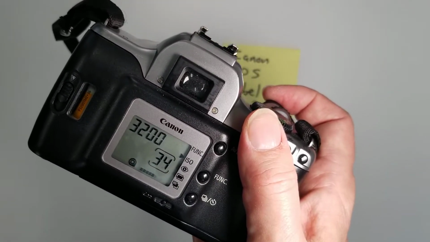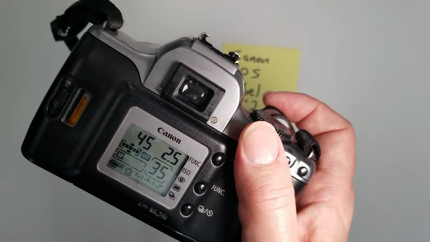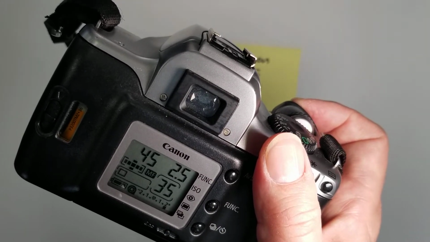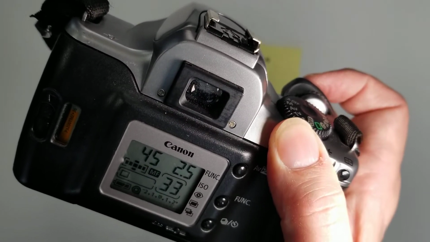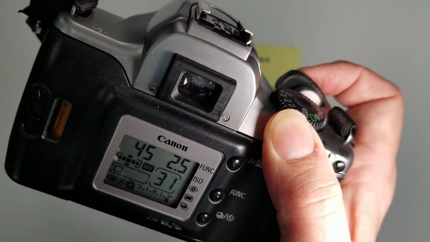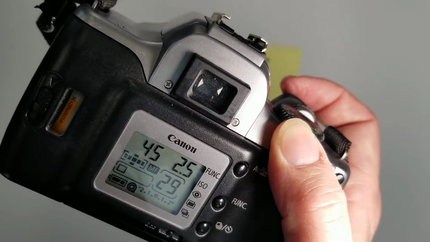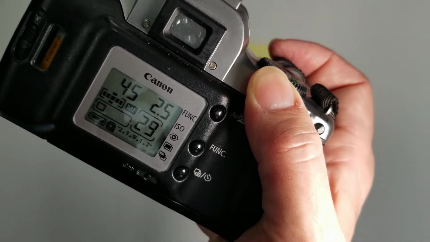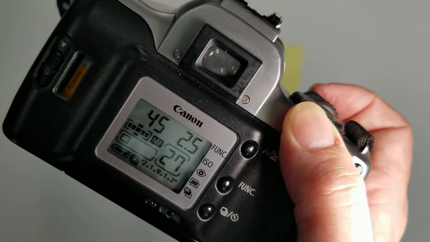Now what it's doing is that this film I put in is ISO 3200 speed film. So it made it 3200. As I take pictures, you'll see it counts down. So what's that mean? It means your last picture on the roll of film will actually be the first picture you took. If you go all the way to the end of the roll, it will rewind.